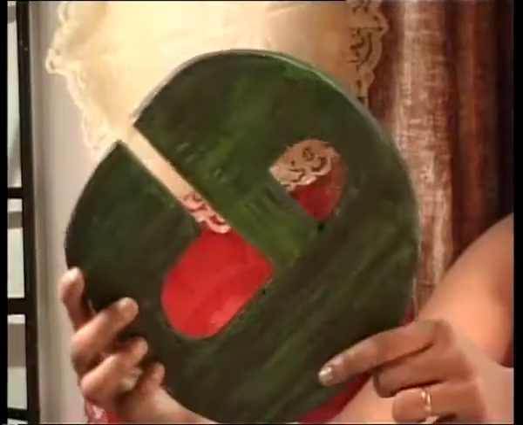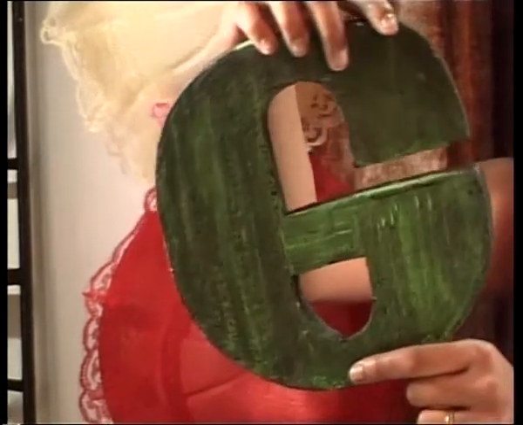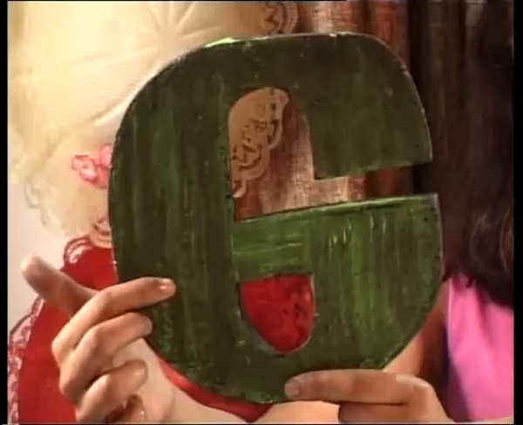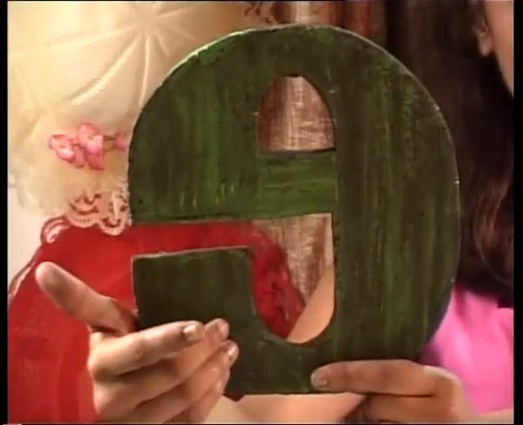Now let me turn it round. Hey, doesn't it look familiar? Can you tell me which number is this? Correct, this is number 6. Now let me turn it round again. Which number is this? This is number 9. Yes, it's number 9. Now let us see how to write number 9.